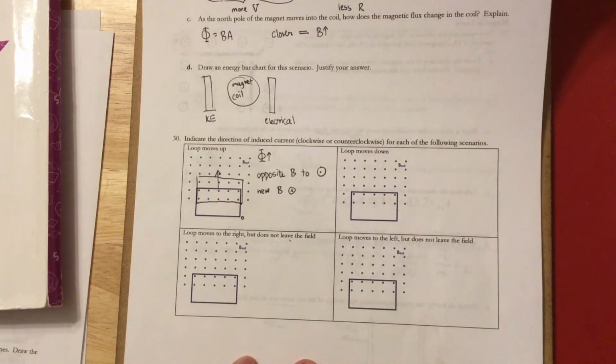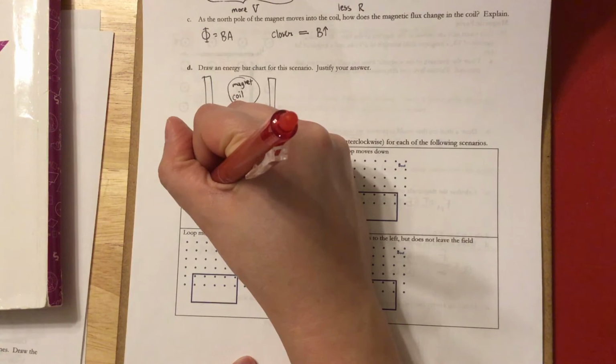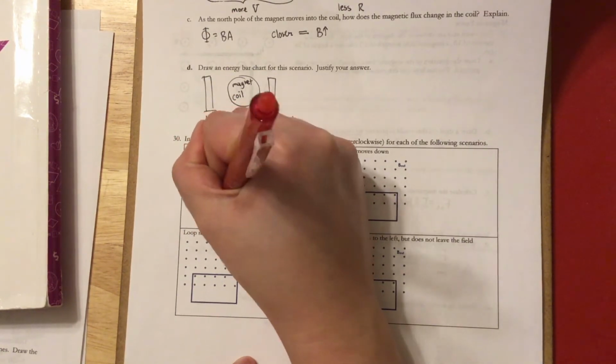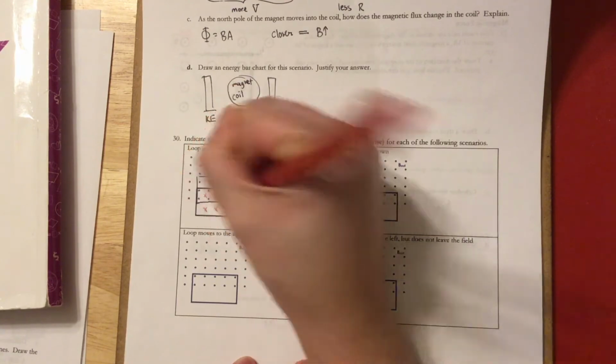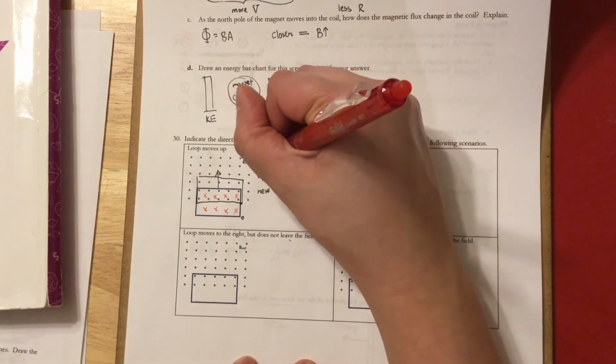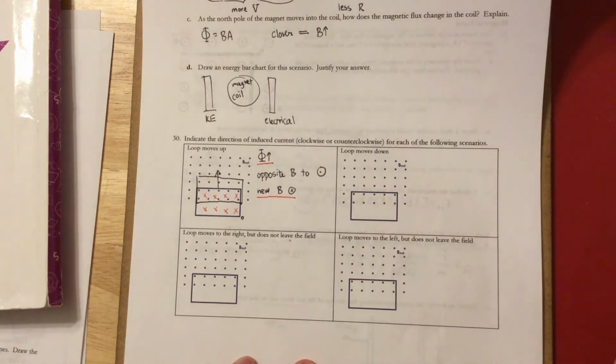So I'm going to draw the induced field in a completely different color, like red. So inside this coil, there must be a new induced field, one whose job it is to cancel out the increasing flux. Since flux is larger, this has to try and oppose it by putting it in the opposite direction.